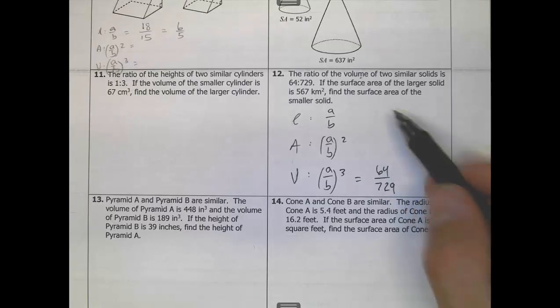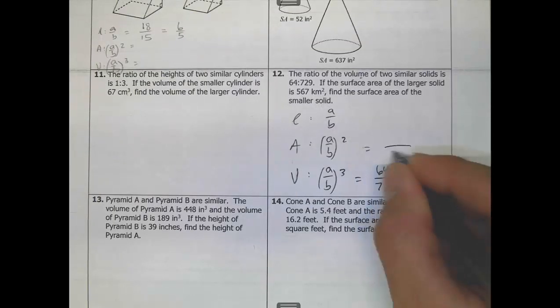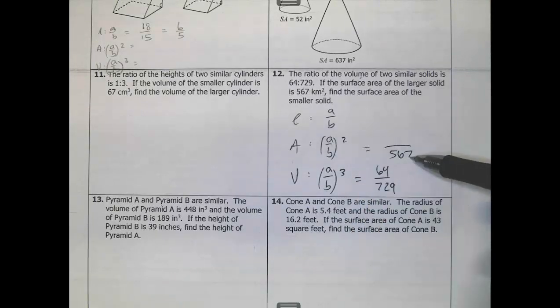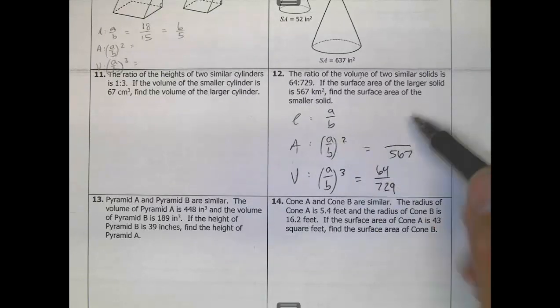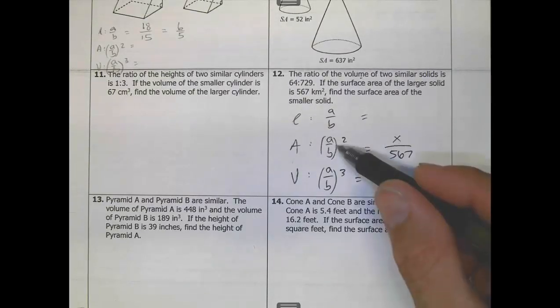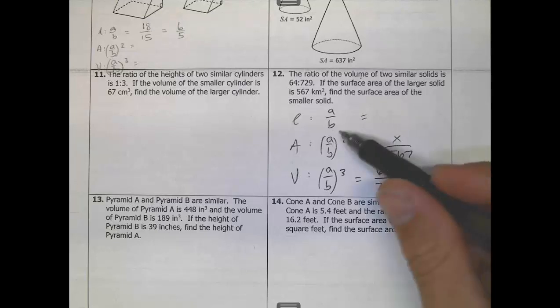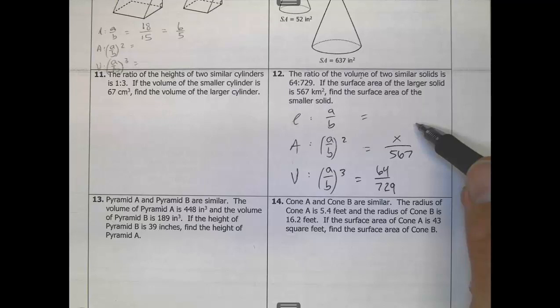All right. Now, they said that the surface area of the largest solid is 567 square kilometers. So I'm going to write that in the denominator of the area spot, and what we're looking for is this spot, x, here. So basically what we need to do is find this ratio of area. To do that, we're going to take the cube root of both of these to get the ratio of length, or the similarity ratio, as it's called.